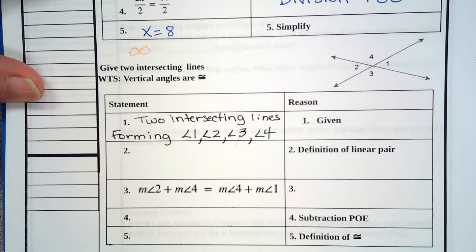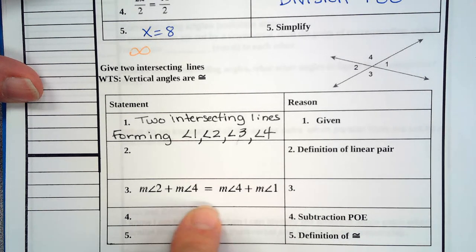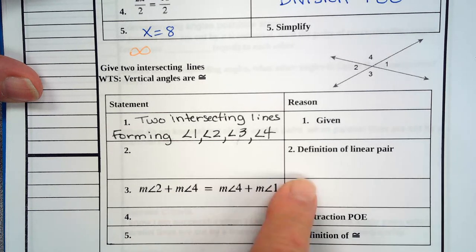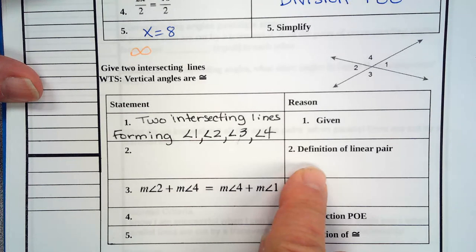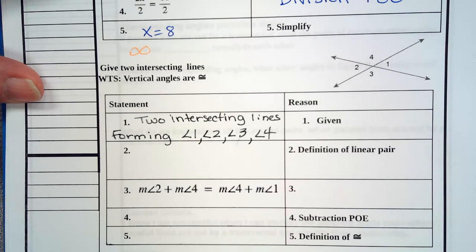Okay, if I'm looking for linear pair, if I look in statement 3, it shows me which ones I need to use. Definition of a linear pair: two angles that form a line and they are supplementary, so their measures add up to 180.